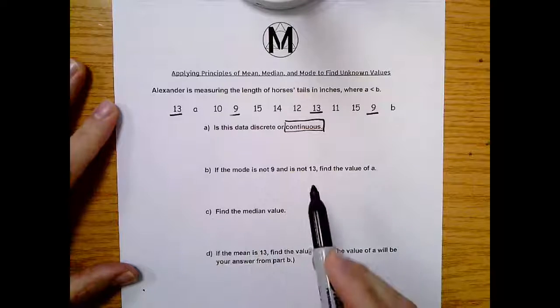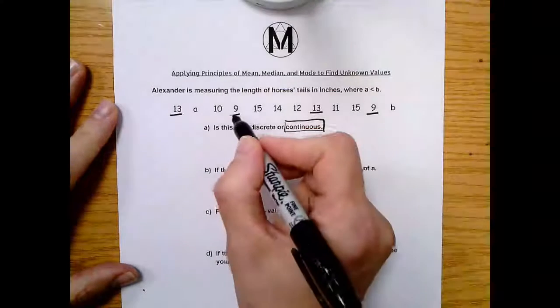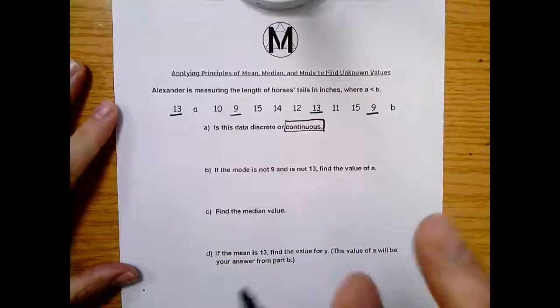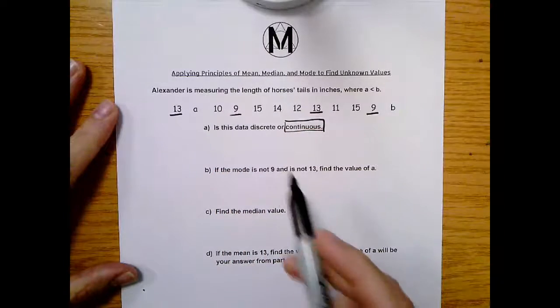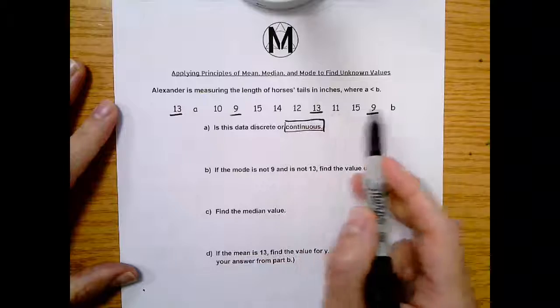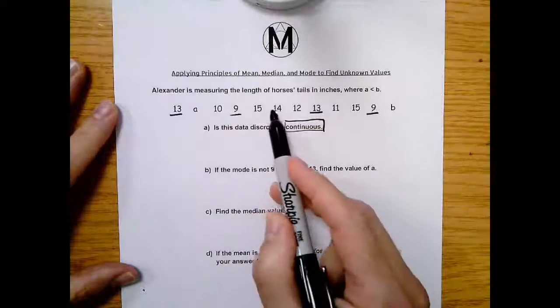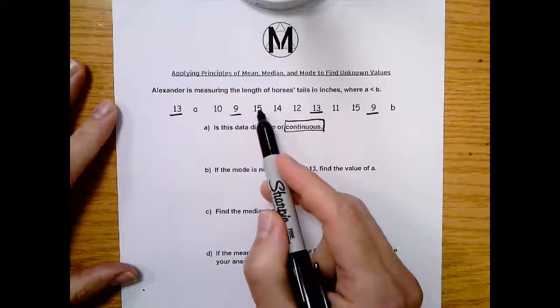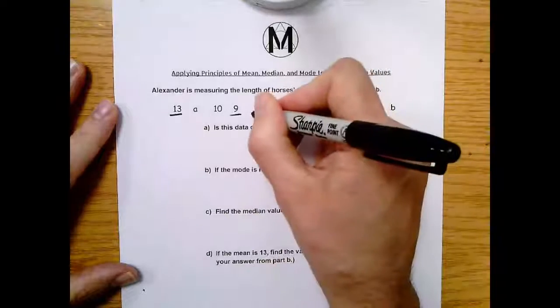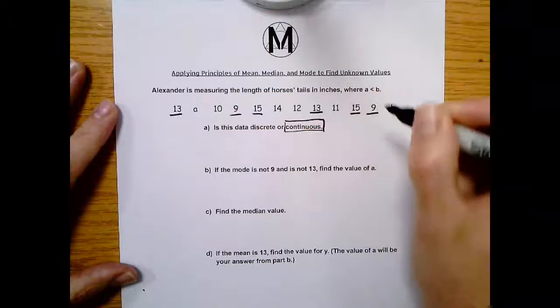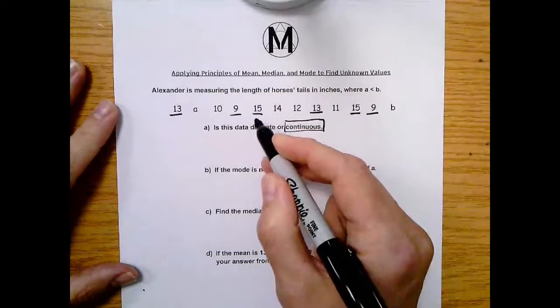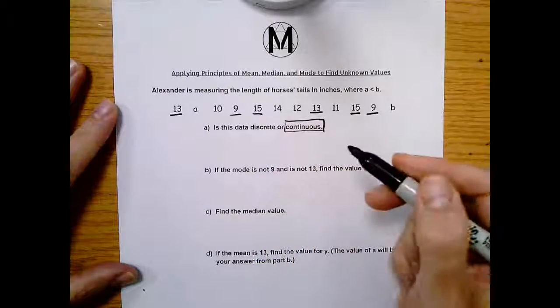And that tells me that the mode is going to be a number that comes up more than twice. So let's look here. We have a 10. There's only one 10, so not 10. 15. And right there, there's a 15 here and a 15 here. So we have 2 15s, but our mode has to come up more than twice.